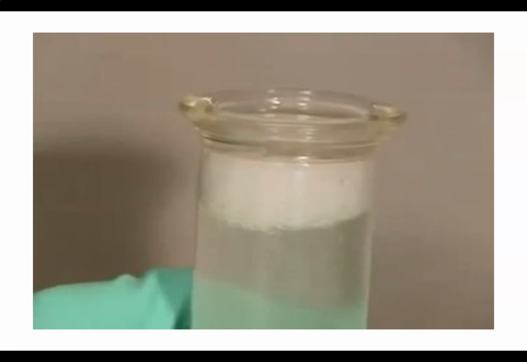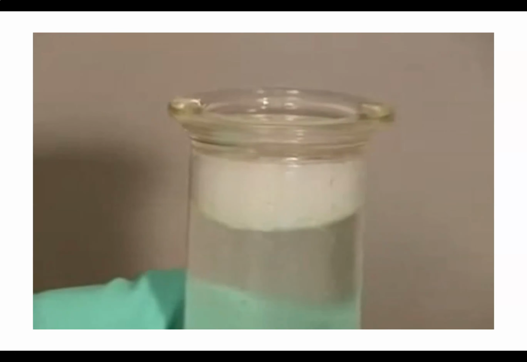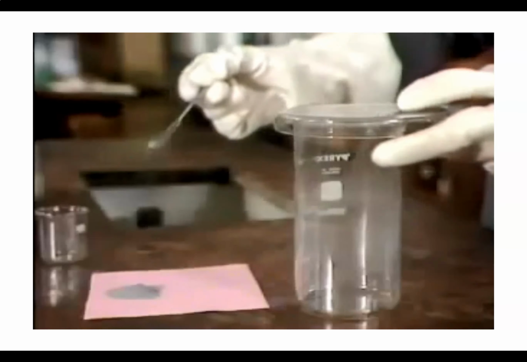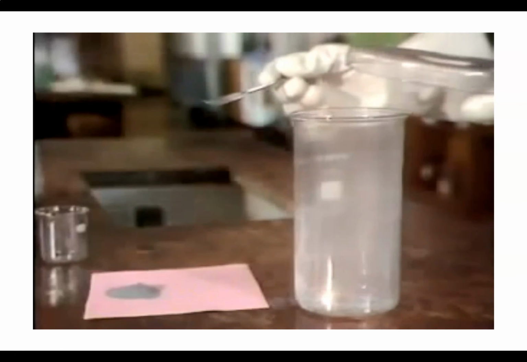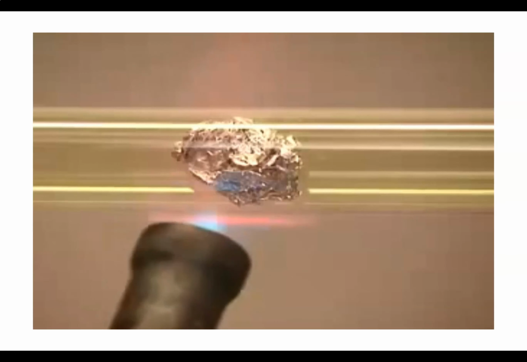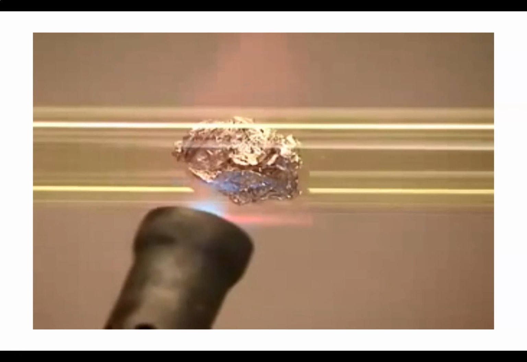To make hydrochloric acid. Now let's see how the halogens react with aluminium. When aluminium powder meets chlorine gas, the reaction's over in a flash. To get chlorine to react with aluminium, I'll heat some foil in a stream of the gas. The white fumes are aluminium trichloride.